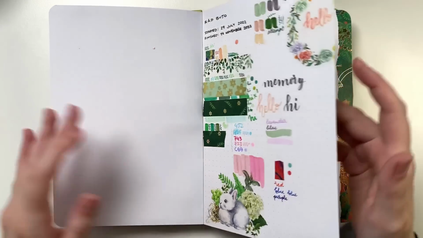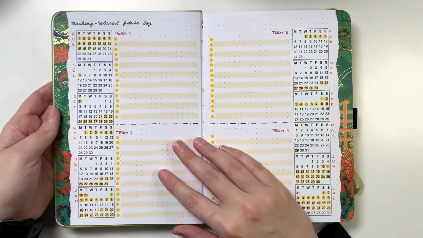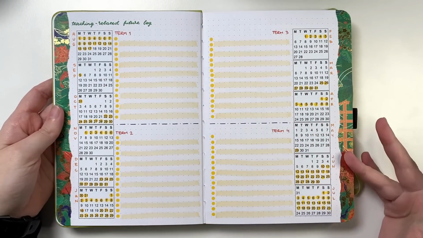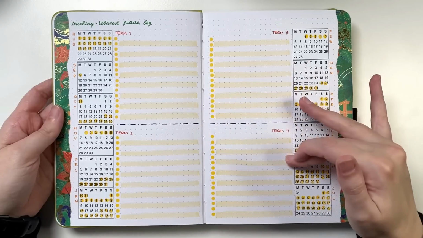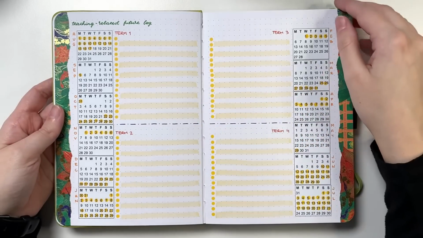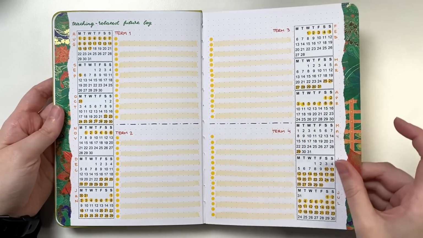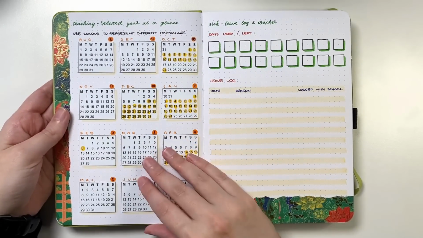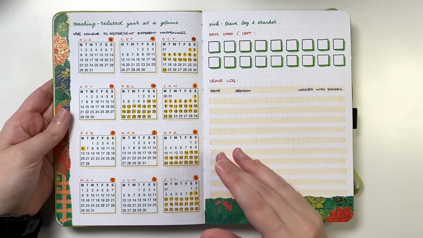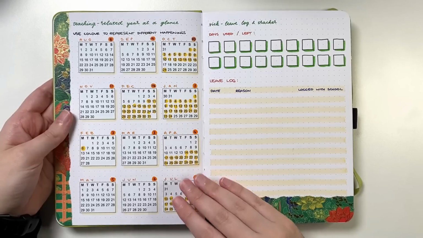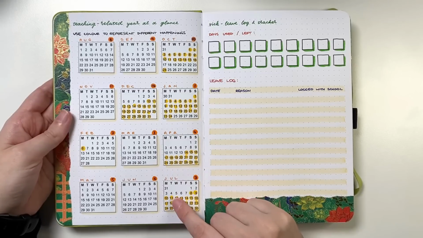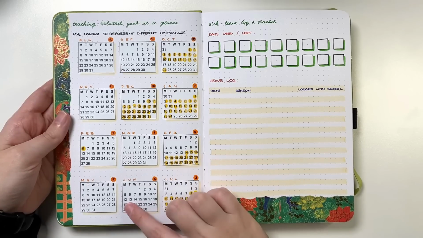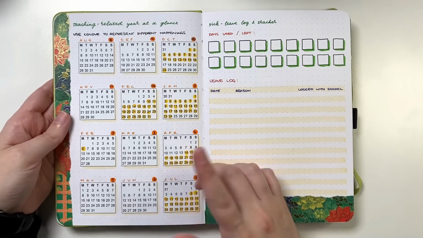But flipping into it, our first set of ideas are all those related to teaching related spreads. So we had a teaching related future log, which you could break down by terms and highlight the holidays and stuff like that on the mini calendars, which was kind of cute. We then had a teaching related year at a glance, which is similar, but you don't actually write down what's going on each of those days. I did talk about the idea of using a color code to represent certain things though. So you could represent when your staff only days were, or your sick days, something like that.